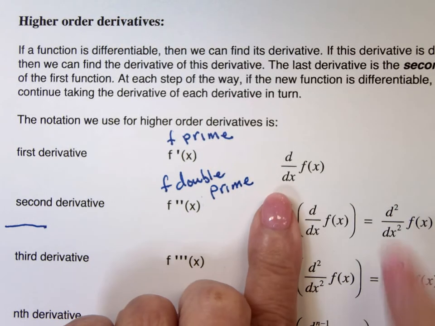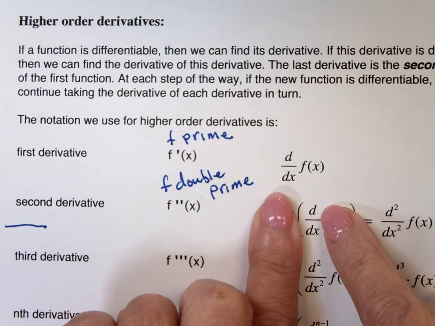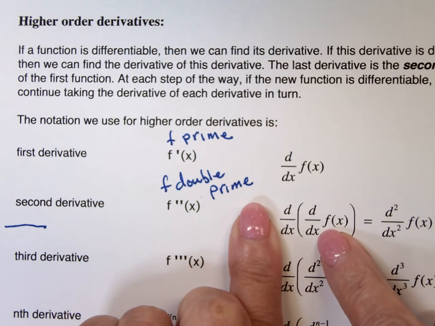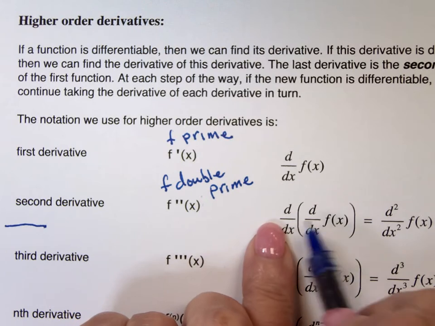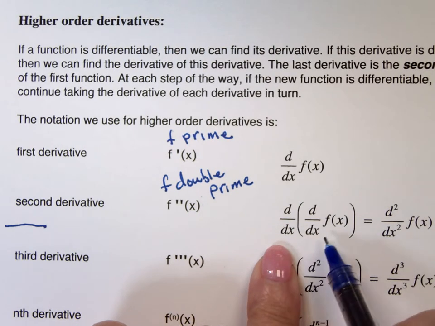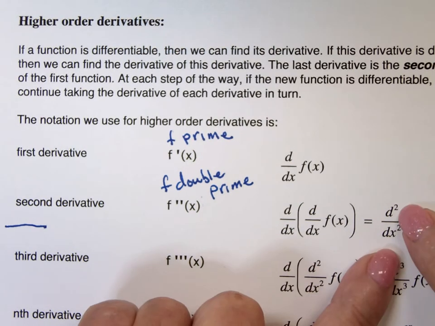Now notice what it is. Here's the first derivative, it's the derivative of the derivative. Right? And notice if I say d times d, it's d squared, and dx times dx is dx squared. The fact that this is a 2 says you're doing it twice.